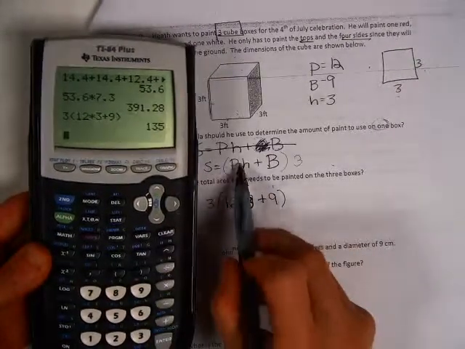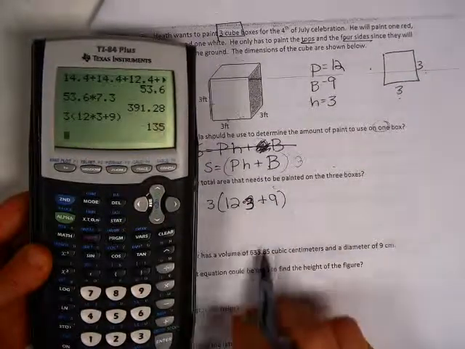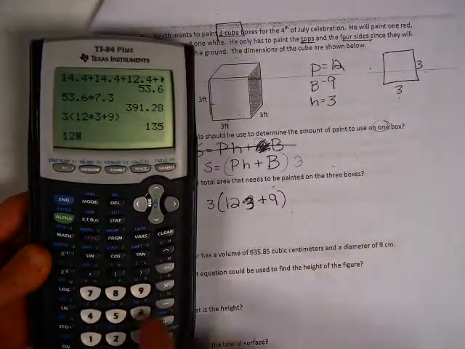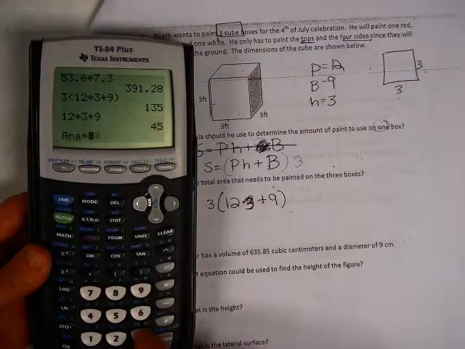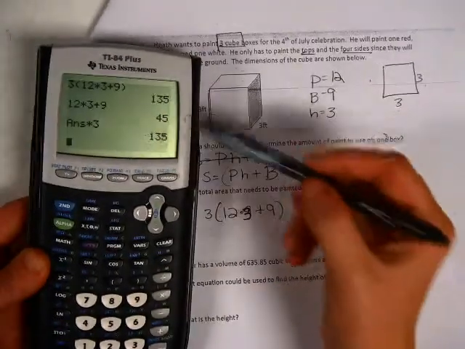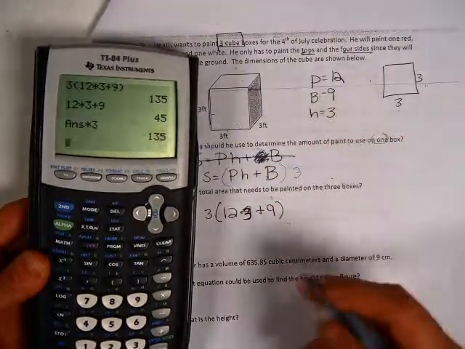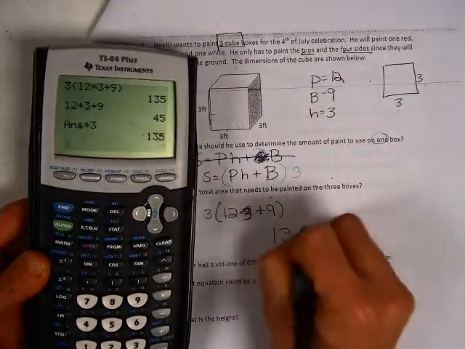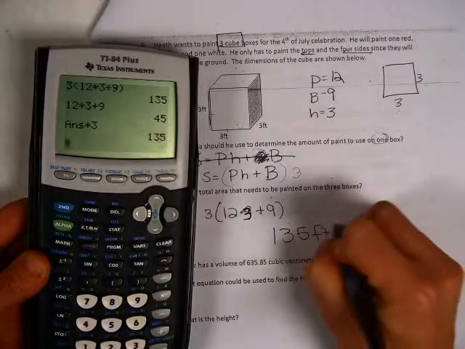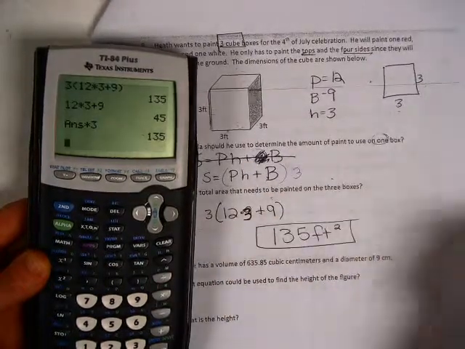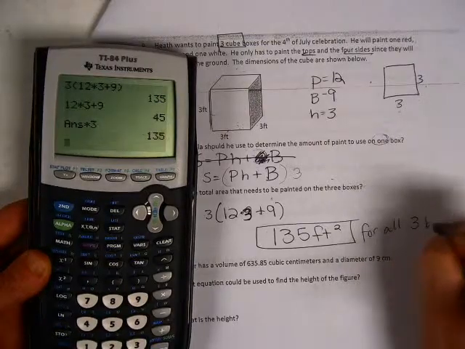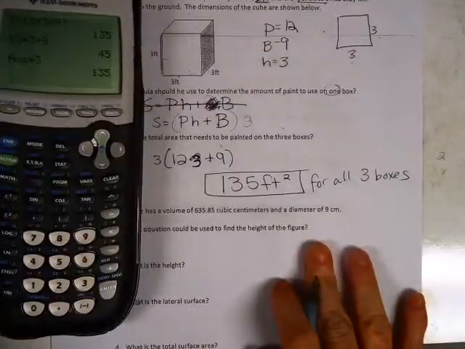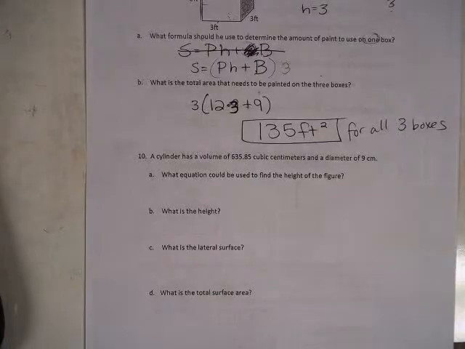Or I could just use this formula and then multiply by 3. So let's do that. 12 times 3 plus 9, times 3 again. See, I got 135 both times. So my answer is 135 feet squared for all 3 boxes.